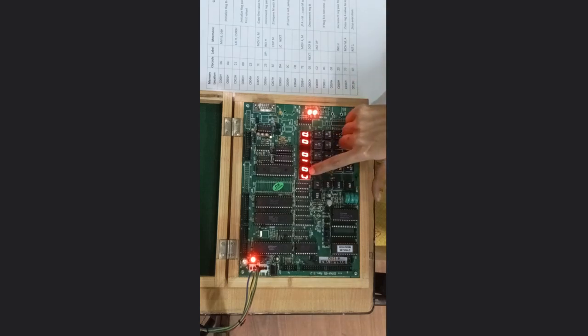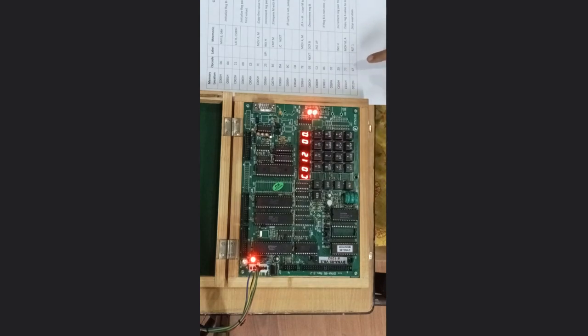Next location is C010. In C010, I am going to enter 23, C011 77, and the last location is C012. In C012, I am going to enter the CF. CF is the last code. After entering this last code, don't forget to press this increment. Otherwise, this CF will not be saved in this memory location and your program will never end.